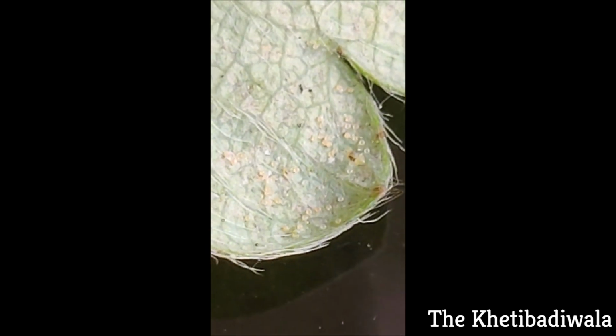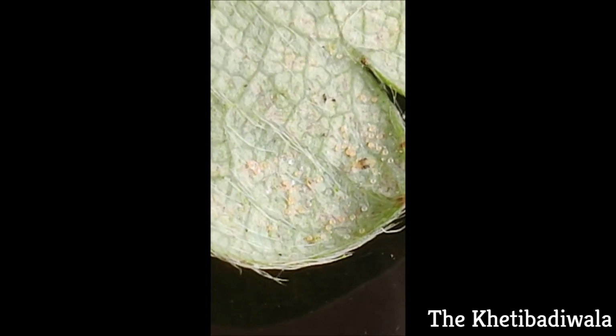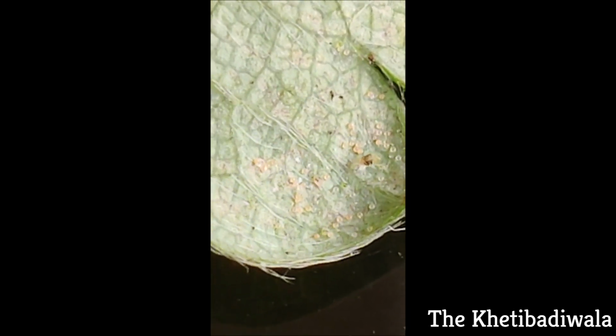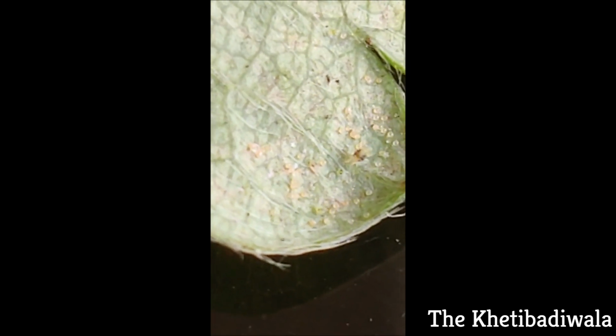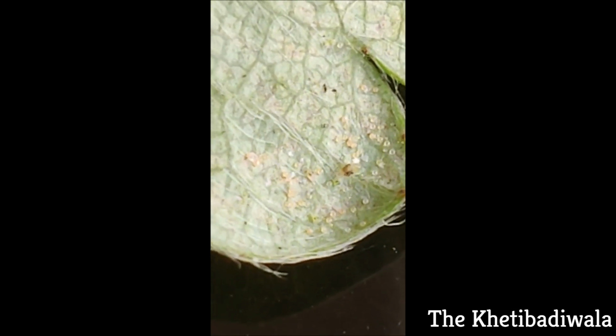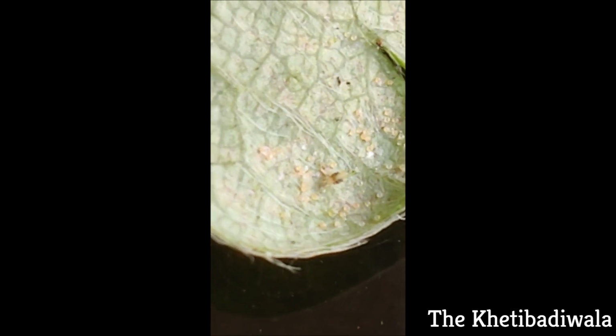I tried to zoom in. So if you see, this tiny mite is moving on the leaf. And apart from that tiny mite, there is a good number of eggs already present.